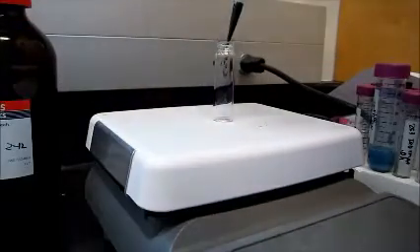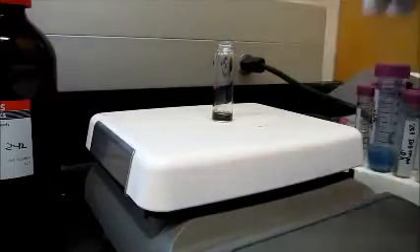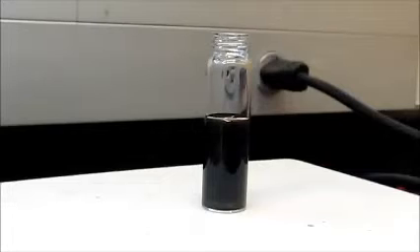First, we will add 500 microliters of iron oxide and then begin stirring. Next, we will add 3 milliliters of 5% PVP, followed by 1 milliliter of 1% sodium hydrosulfide. This reaction will stir for 20 minutes.